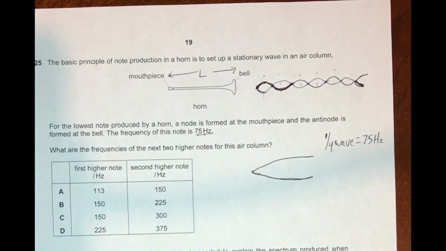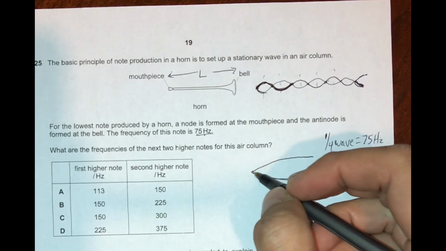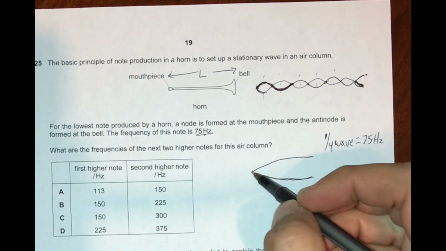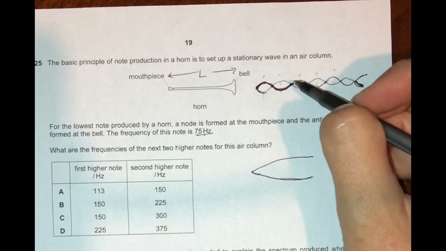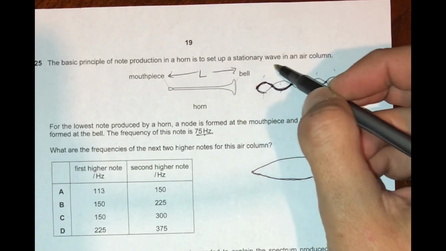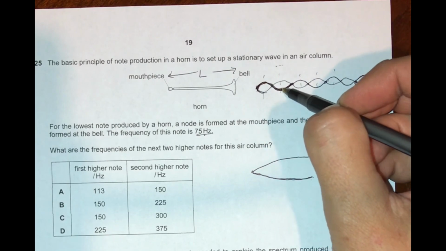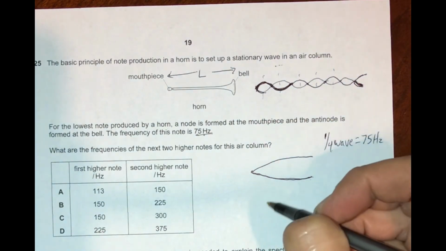So what's going to be the next highest note? Well, we have to make sure that our standing waveform has a node at the mouthpiece and an antinode at the bell, and so here we're going to be looking at that much of the wave there. You see how we can get to an antinode right here? So I'll try to sketch out here again.